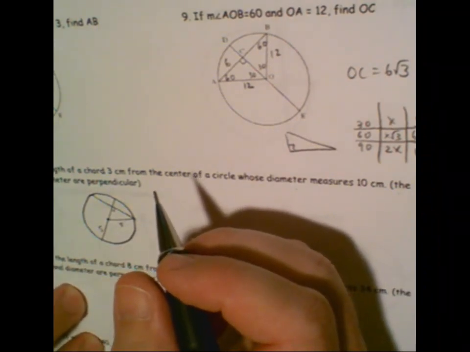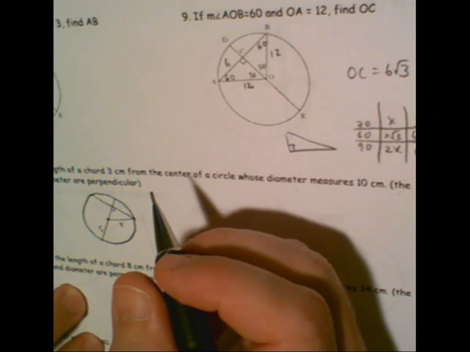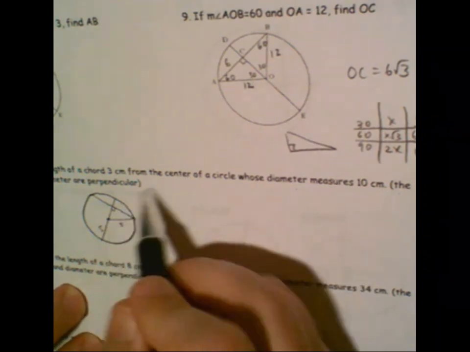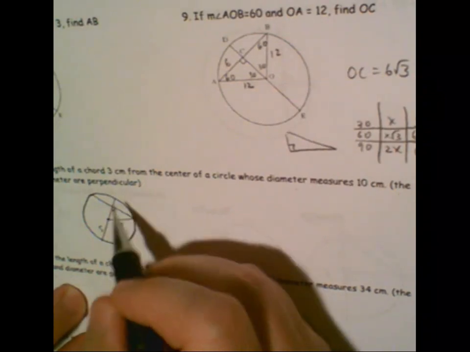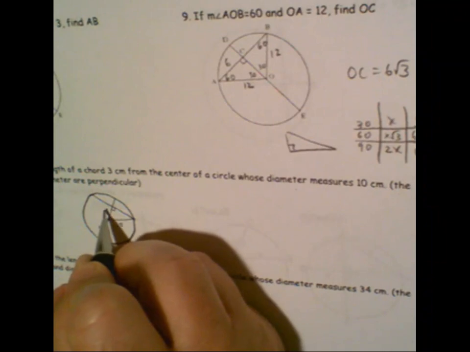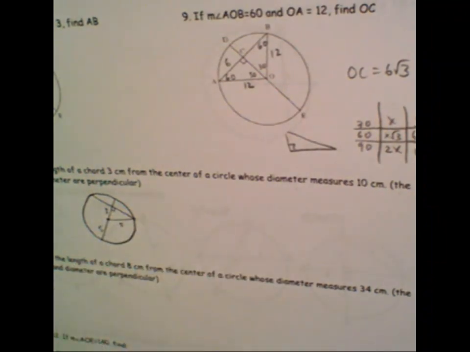And we also know that if the chord is 3 centimeters from the center, so this is 3 over here. And whenever you measure the distance between a point and a line, it always has to be perpendicular. So that's 3. We know that's 5.